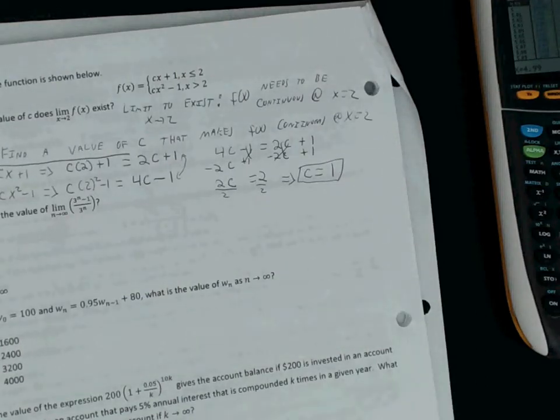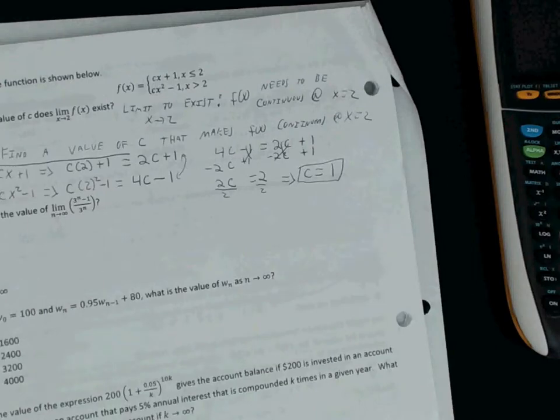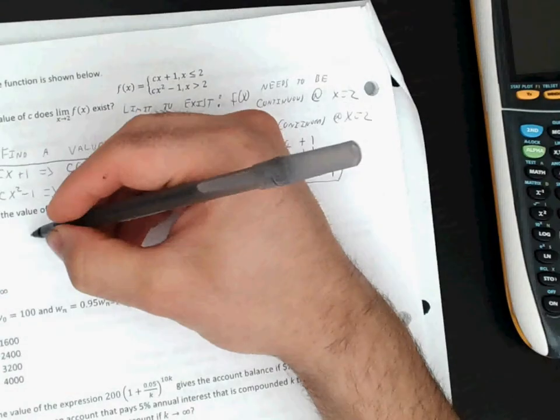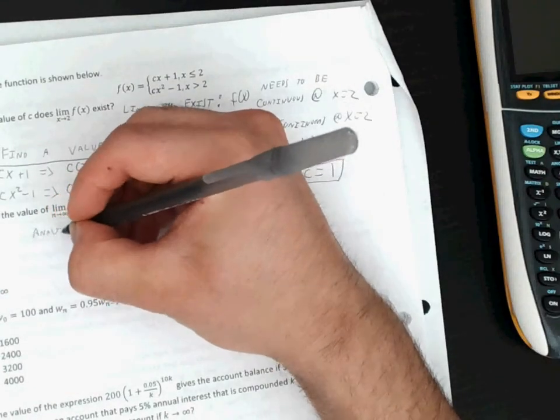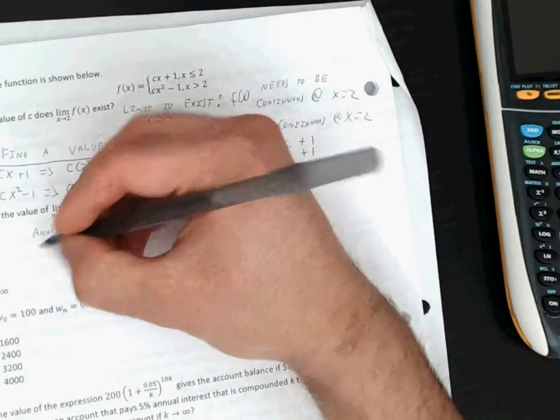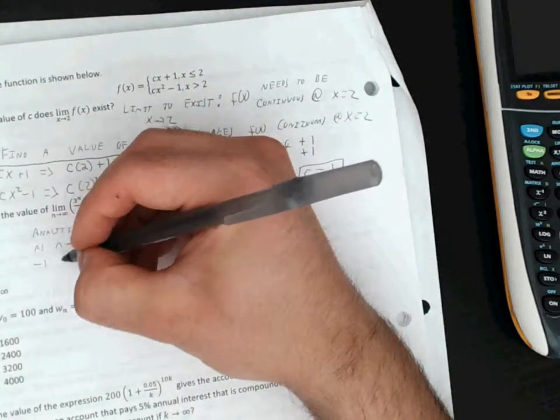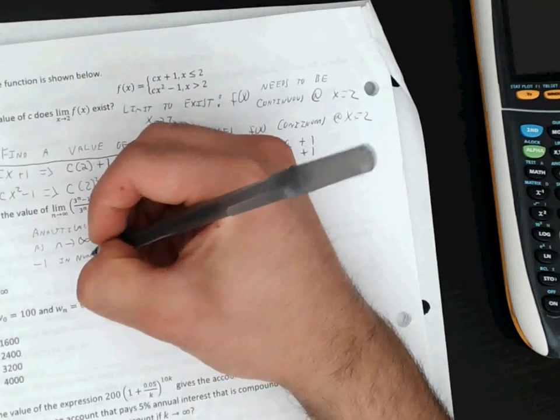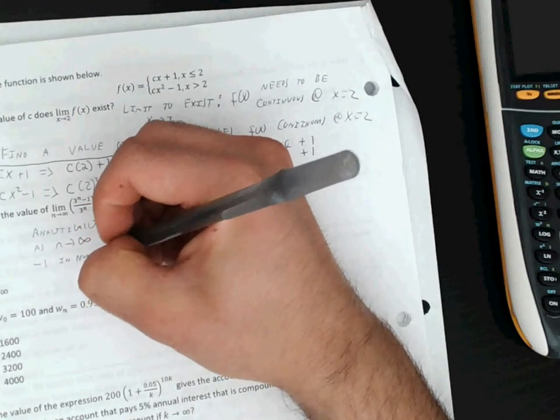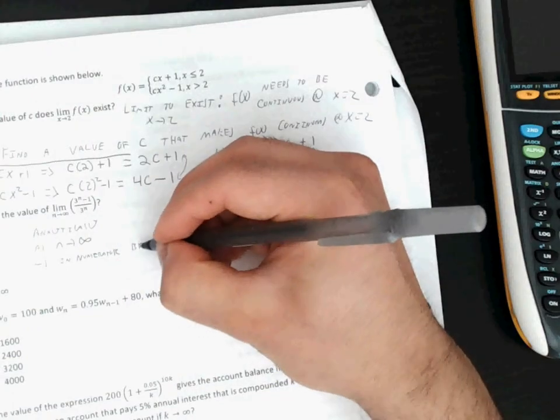Now, we can say, what is the value of the limit as n approaches infinity of 3n minus 1 over 3n? Okay, well, just analytically, as n approaches infinity, that minus 1 in the numerator is going to become irrelevant.